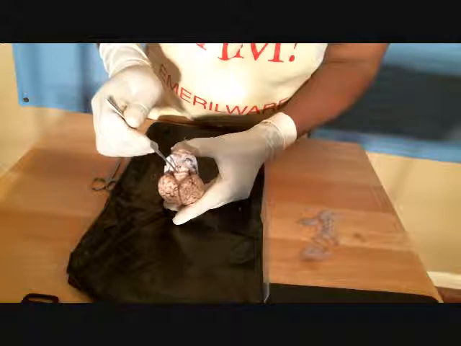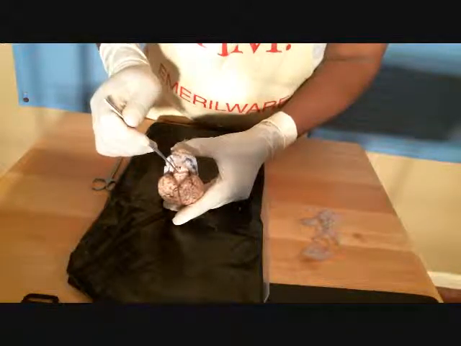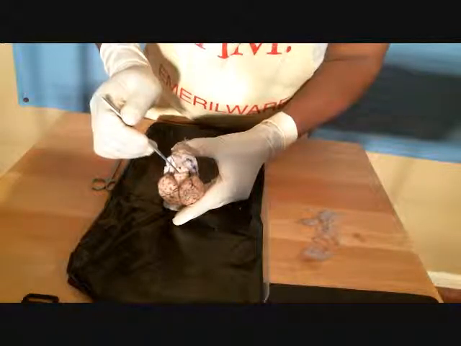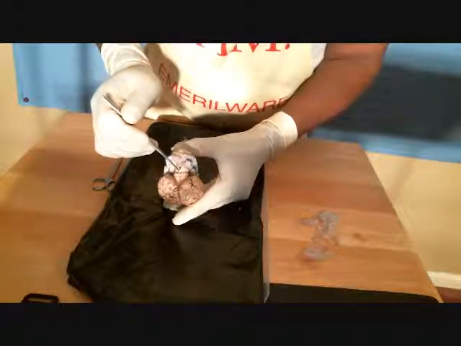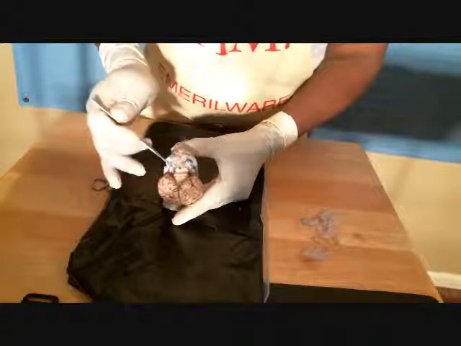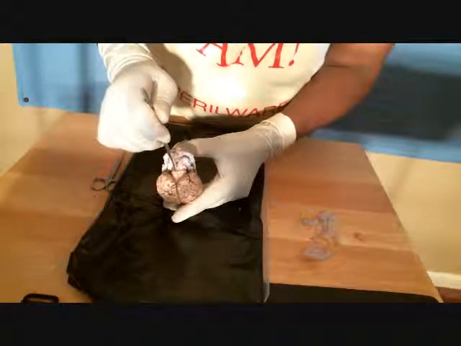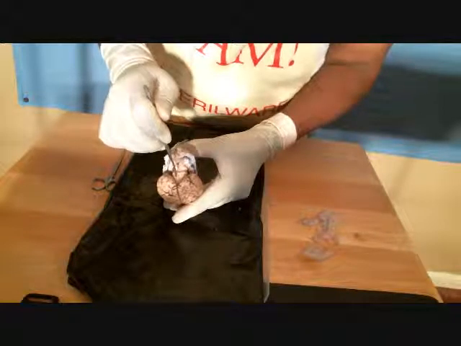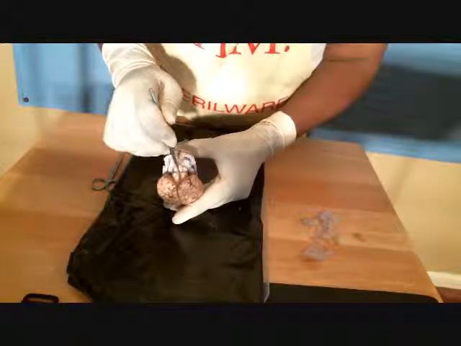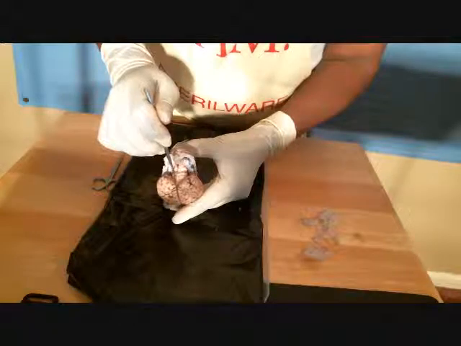All right, next we have our dorsal deep structures. We have the corpora quadrigemina, the superior colliculus and the inferior colliculus. So here's the inferior, here's the superior, and then above them we have the pineal body.